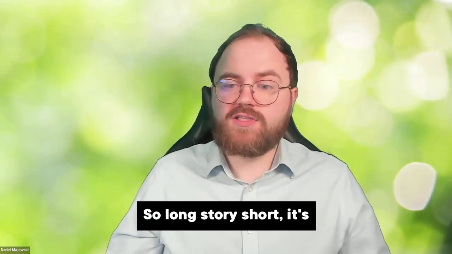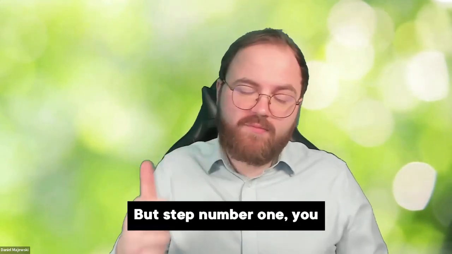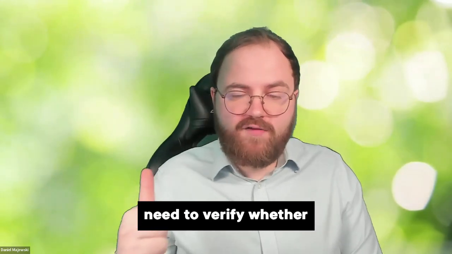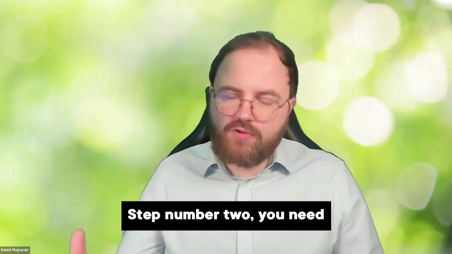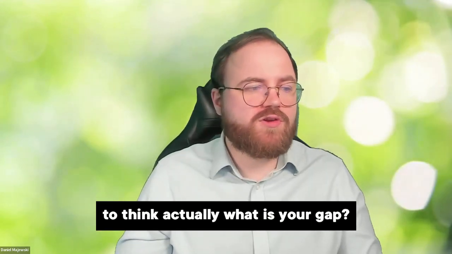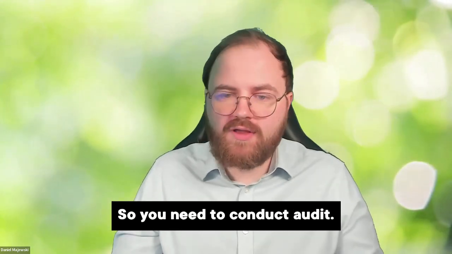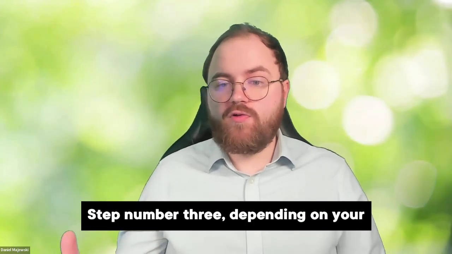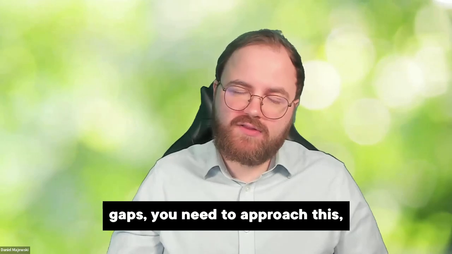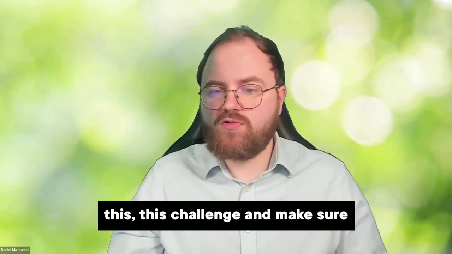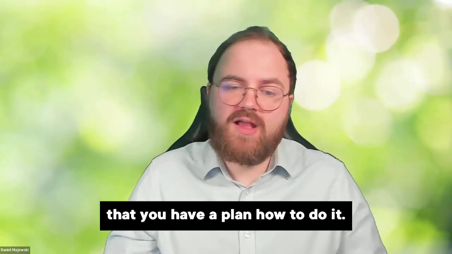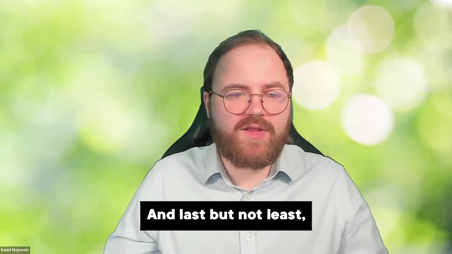So, long story short, it's quite a complex topic, but step number 1, you need to verify whether you're covered or not. Step number 2, you need to think about what your gap is, so you need to conduct an audit. Step number 3, depending on your gaps, you need to approach this challenge and make sure that you have a plan for how to do it. And last but not least, implement and test this approach.